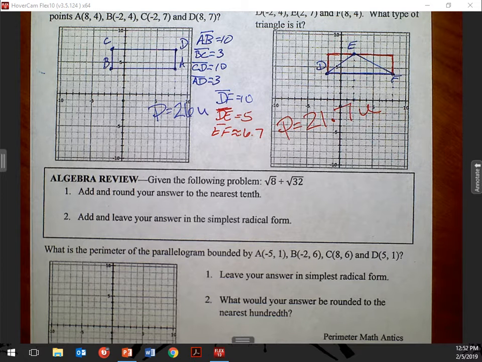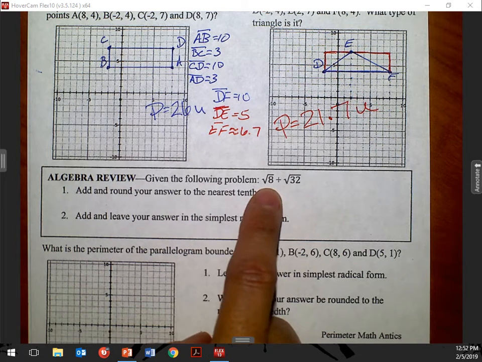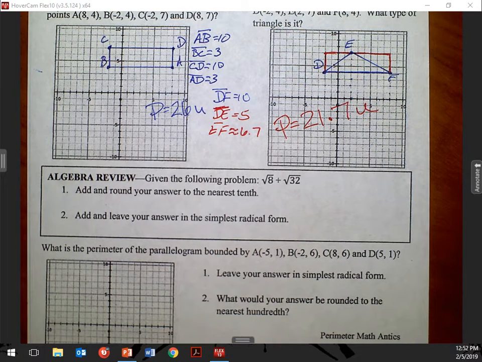No. Wait, it says right here, add these two. Oh, there was a part. I don't think I can move you any closer to the board. I said 8.1. I got 9.1.